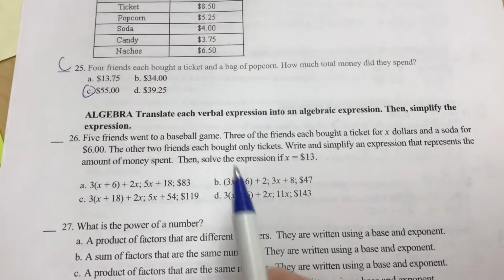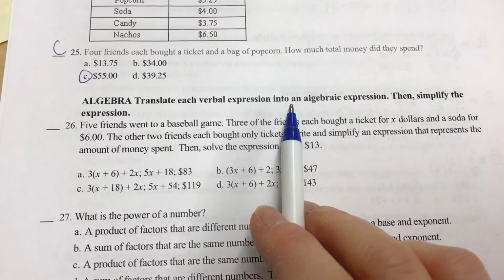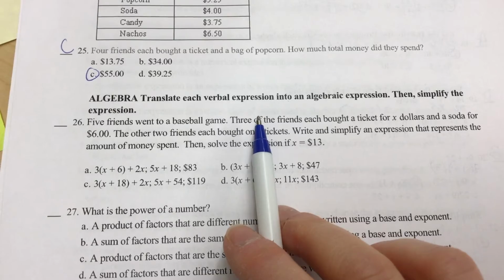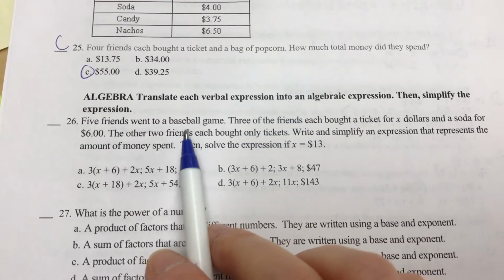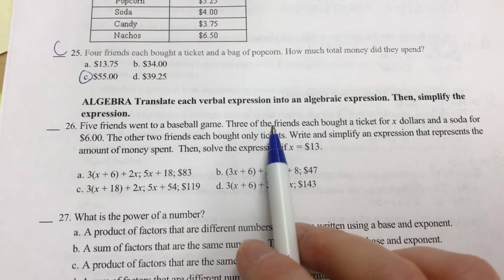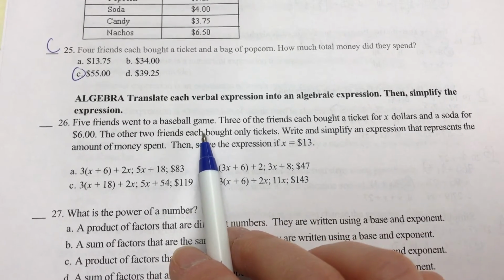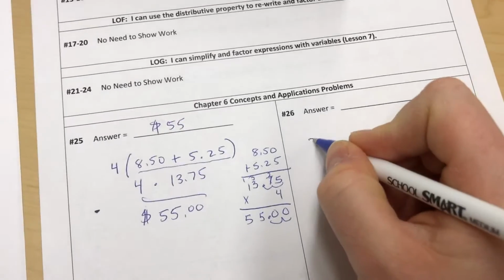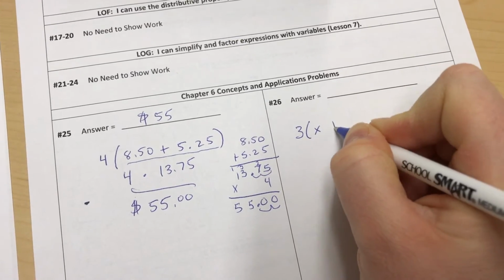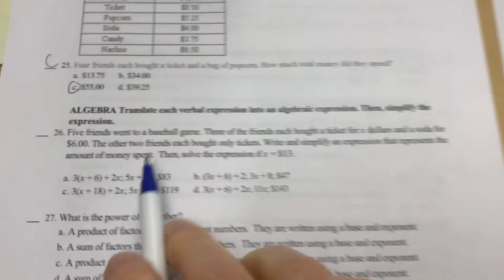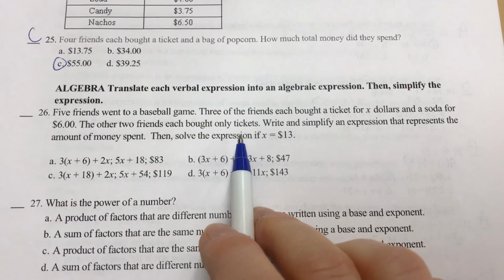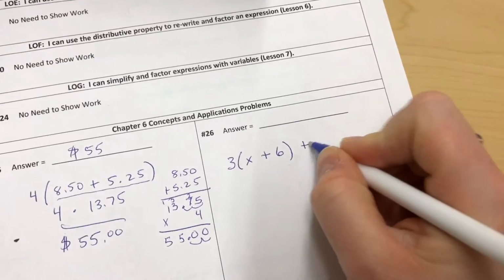Now, algebra. Translate each verbal expression into an algebraic expression, then simplify the expression. So 5 friends went to a baseball game. 3 of the friends bought a ticket for x dollars and a soda for 6. The other 2 friends each bought only tickets.